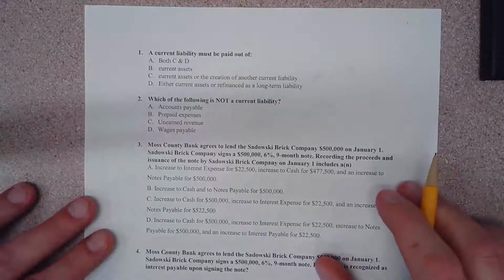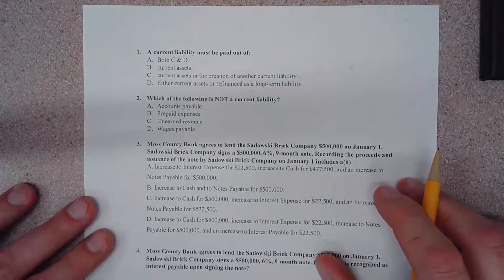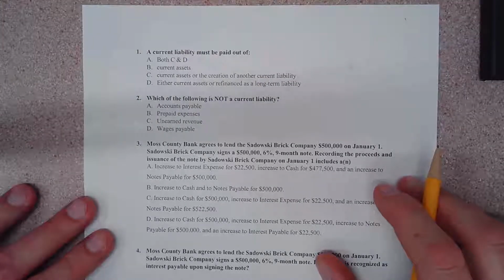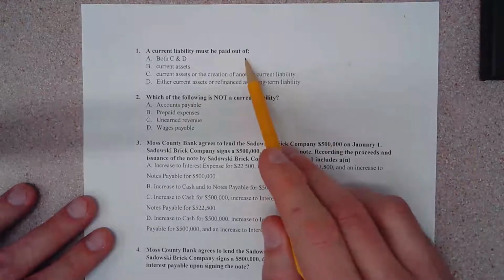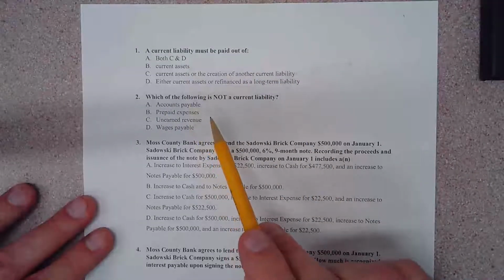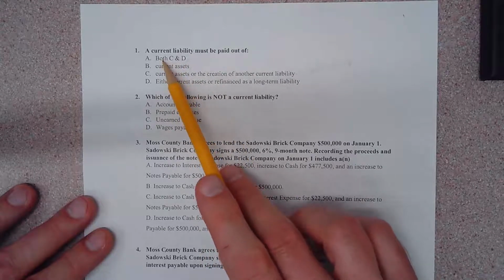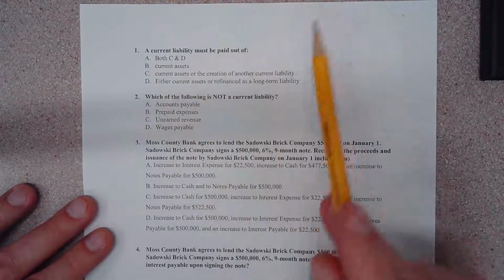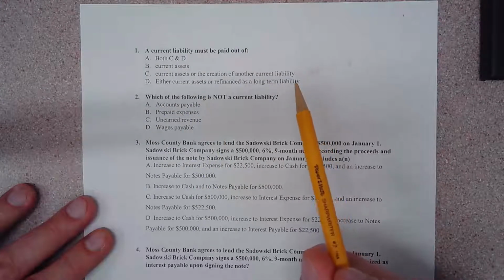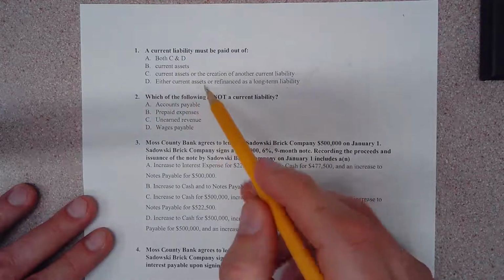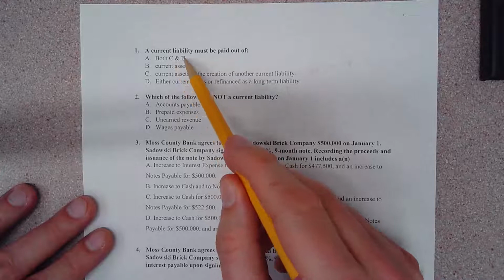All right, let's see what we have for Chapter 8, some of these multiple choice questions. Question 1 says, a current liability must be paid out of, and we have 4 choices. Anytime you see one of these "both" questions, just skip past those until you've had a chance to read the rest of the choices, because we can't select this if we don't know what C and D are.